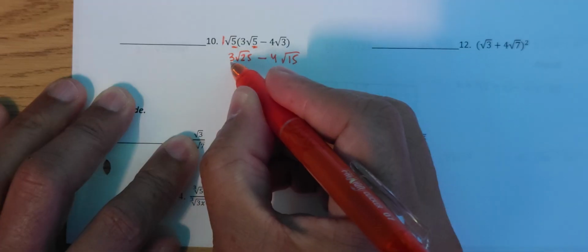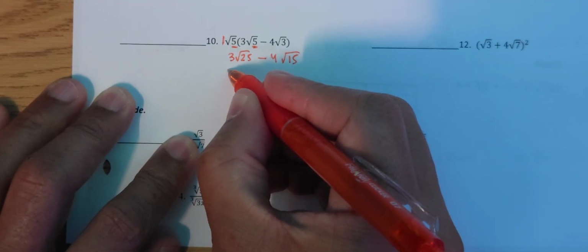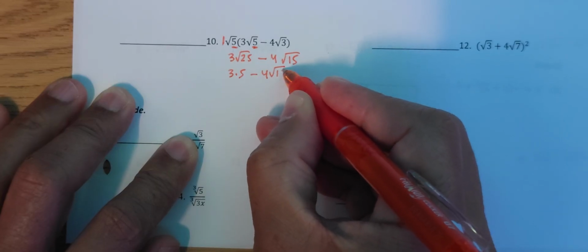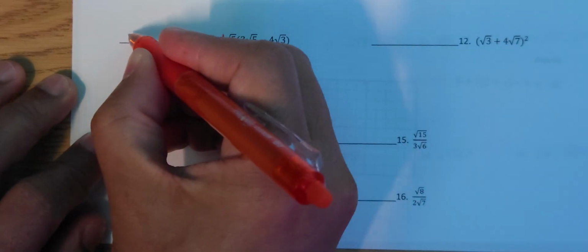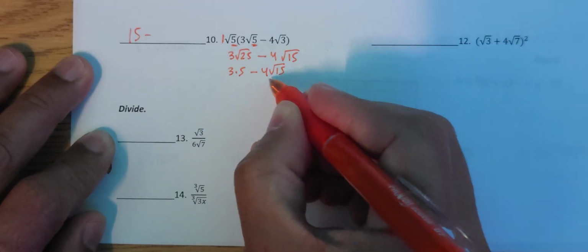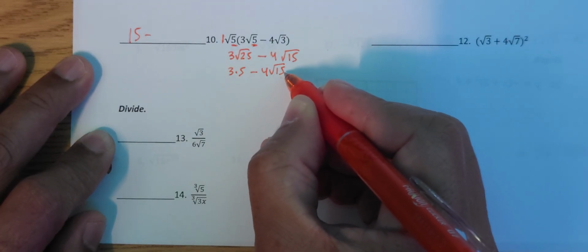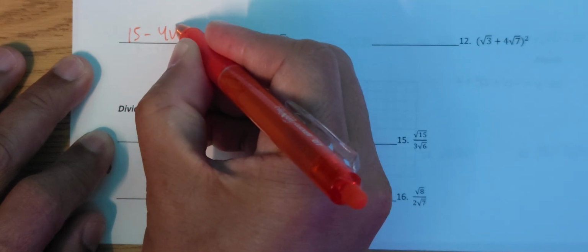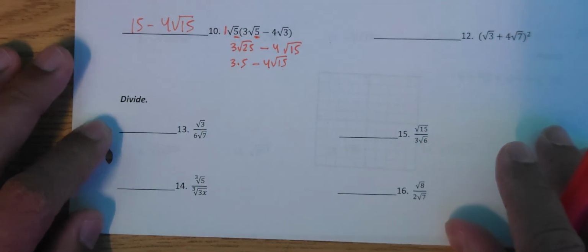So we know that the square root of 25 is 5, so this is 3 times 5 minus 4 square root of 15. 3 times 5 is 15. Minus, we can't simplify anything here because 15 is 3 times 5, so we just leave it as square root of 15. So 15 minus 4 square root of 15, and that's the answer to number 10.